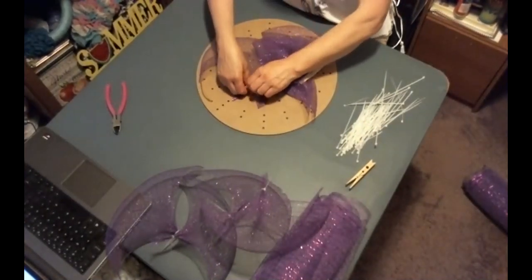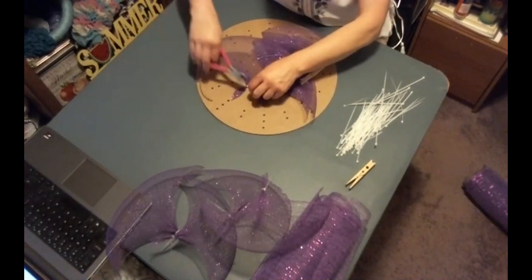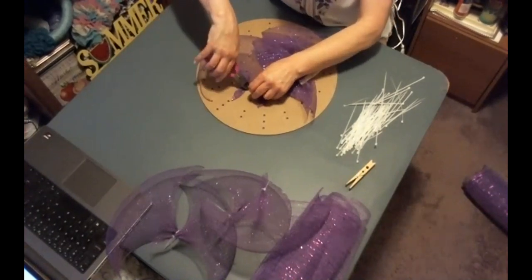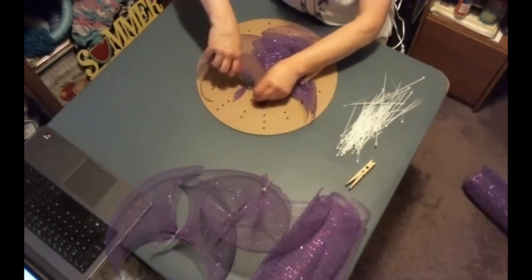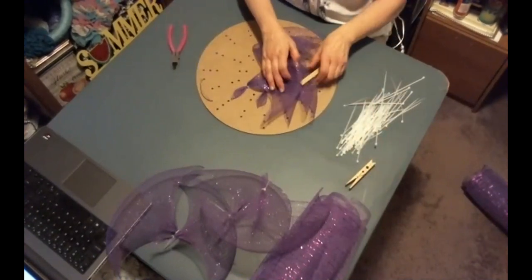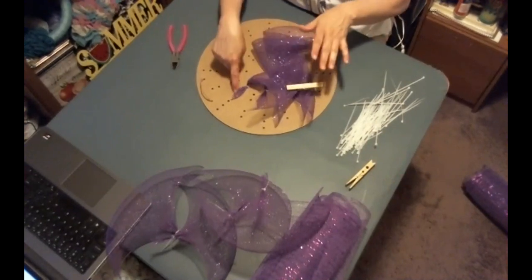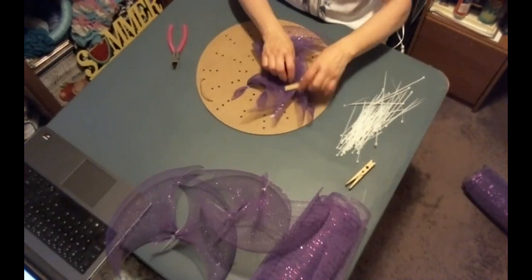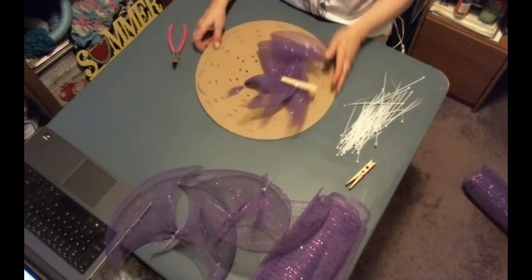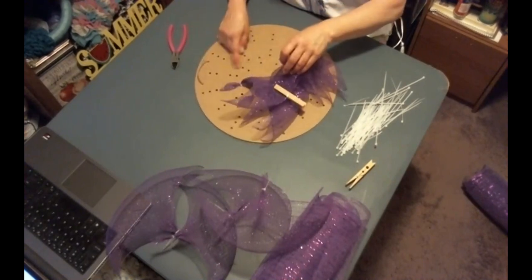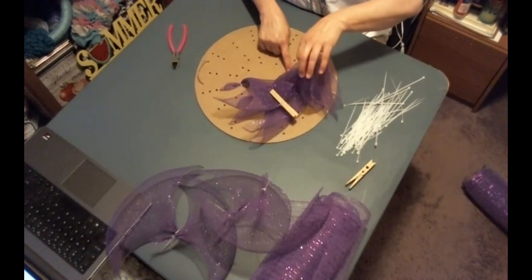And then you can tighten this one a little bit more, and then you can snip that off. So this is why it doesn't really matter if you have frays, because they're all on the bottom. None of the frays are going to be showing on the top here. So we have 1, 2, 3 more to go.